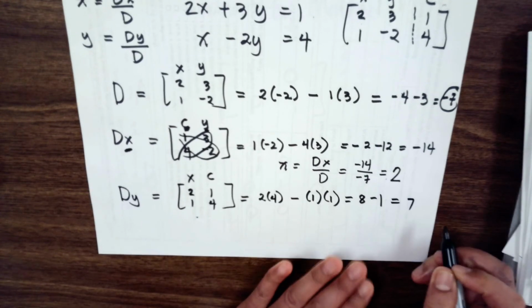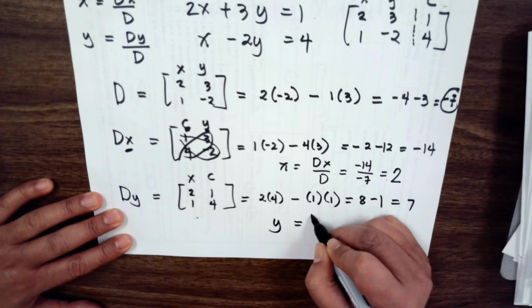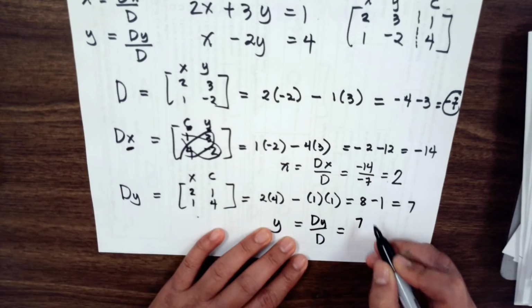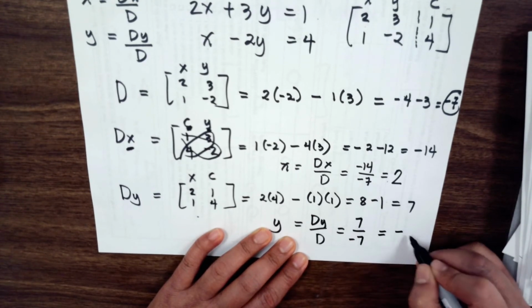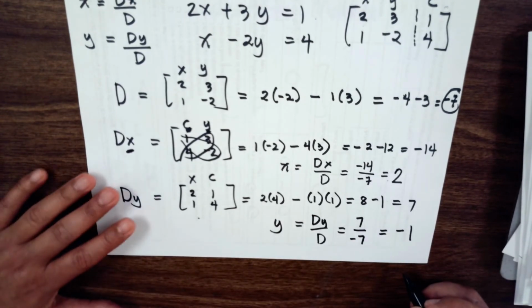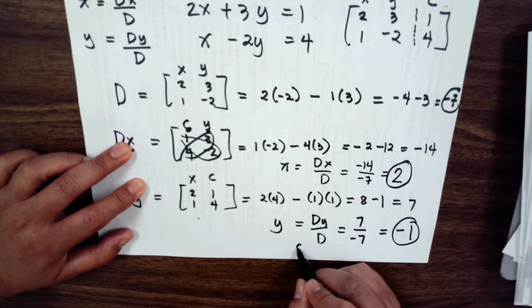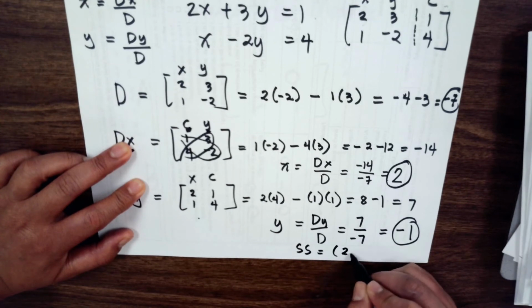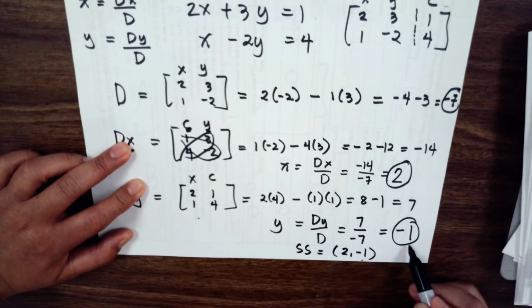That gives us 7. And so the value of y is Dy over D, and our Dy is 7, and our D is negative 7. So therefore, the value of y is negative 1, which gives us the solution of 2 and negative 1. That is, your x is 2 and y is negative 1.